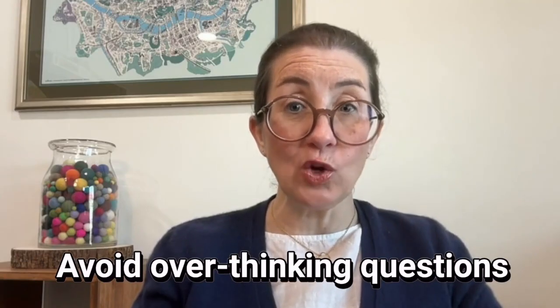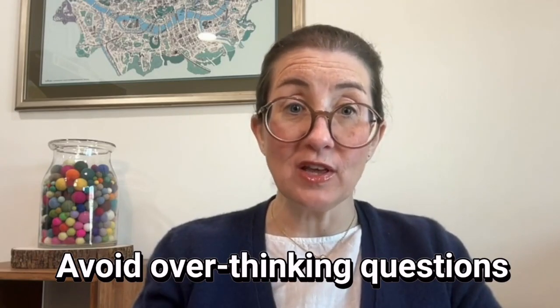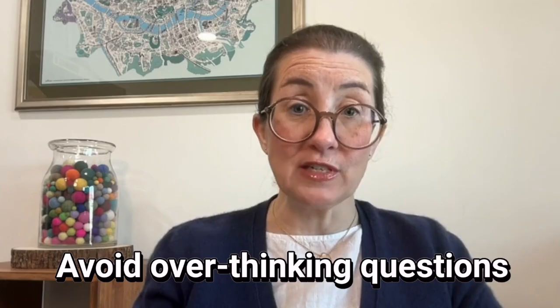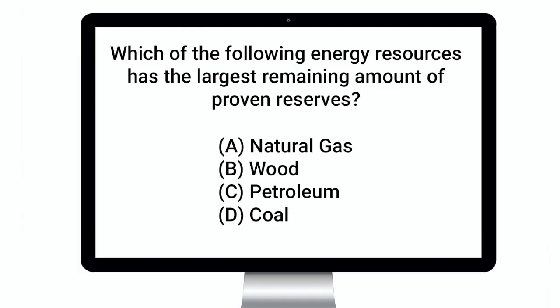Top tip number 4, avoid overthinking questions you are unsure about. Move on so you don't lose time. In the example we just looked at, you need to remember a very specific fact. If you don't remember it, just guess and move on. Save your time for the questions that come later.